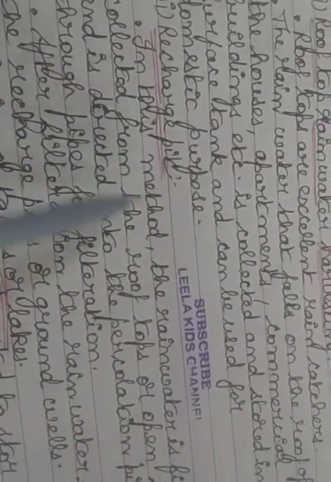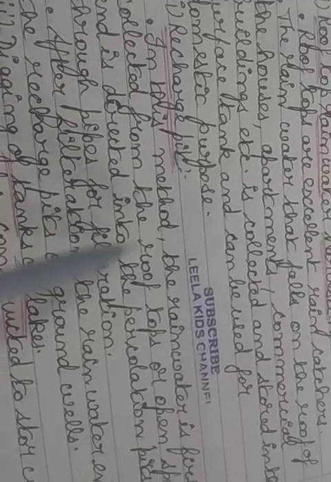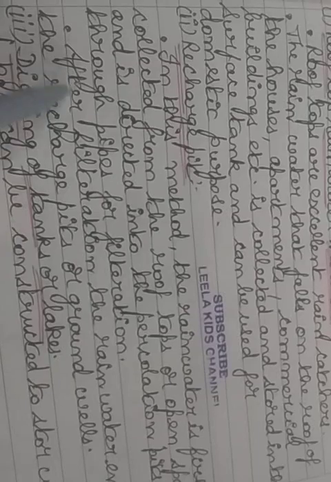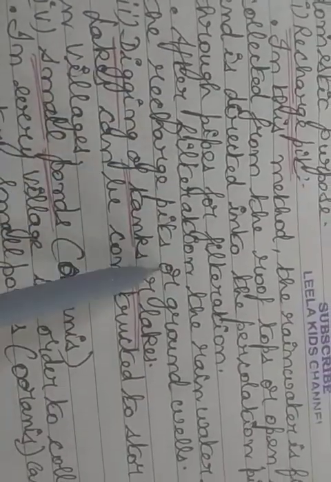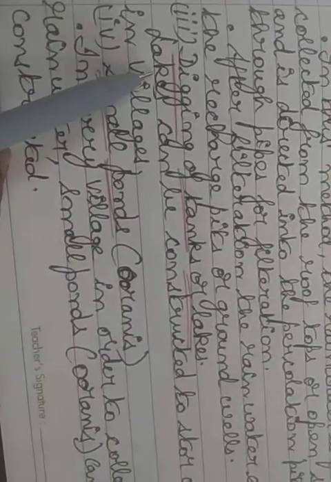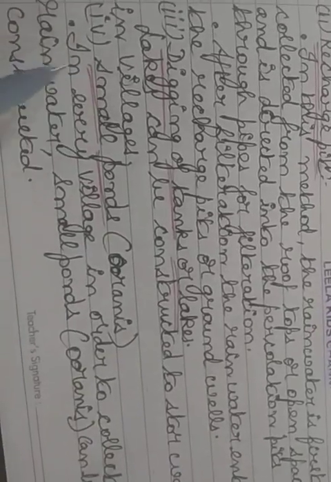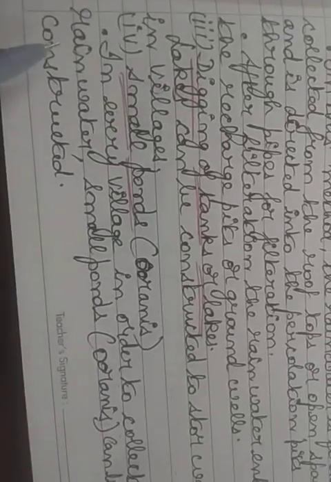Recharge pit. In this method, the rainwater is first collected from the rooftops or open spaces and is directed into the percolation pits through pipes for filtration. After filtration, the rainwater enters the recharge pits or ground wells. Digging of tanks or lakes. Lakes can be constructed to store water in villages. Small ponds. In every village, in order to collect rainwater, small ponds can be constructed. This water can be used for bathing, drinking and washing clothes.